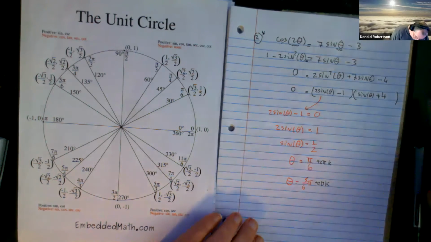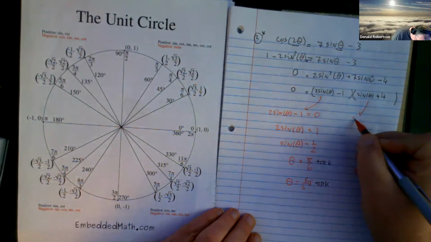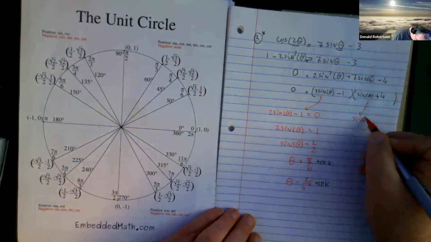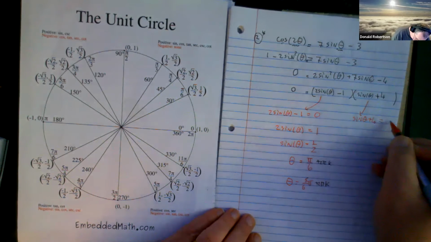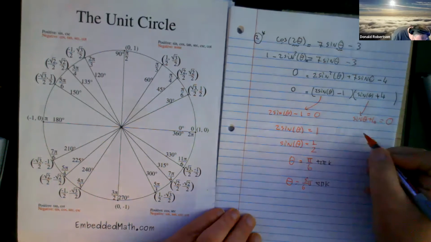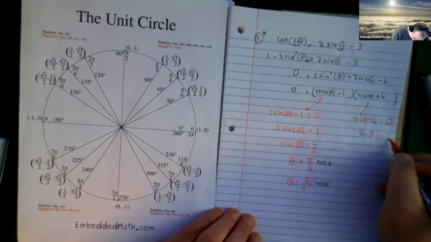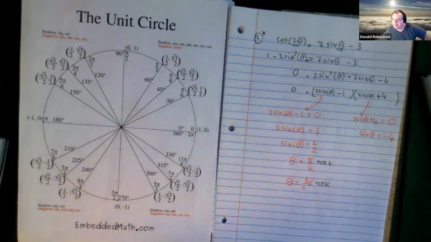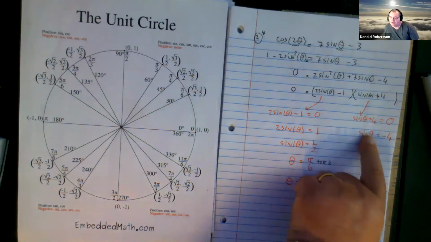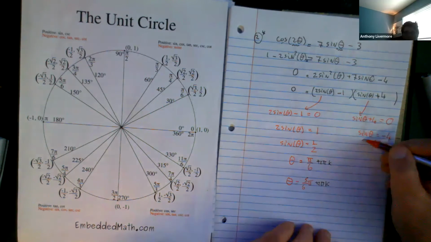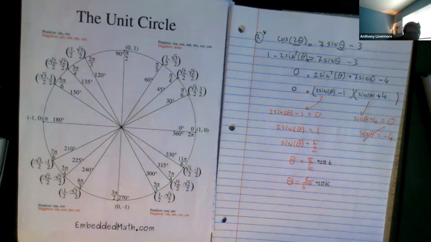Now, the other one, well, it's only going to happen if the sine of theta plus 4 is 0, which means that the sine of theta would equal -4. Are you ever going to get an angle that gives you a sine of theta equal to -4? Are there any solutions you can get out of that? No. So forget them, right? If there isn't a solution, they don't matter.